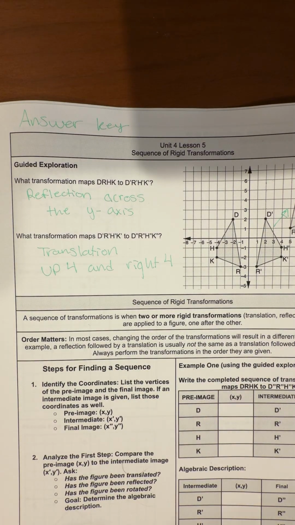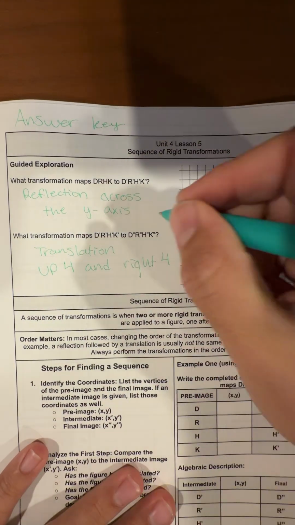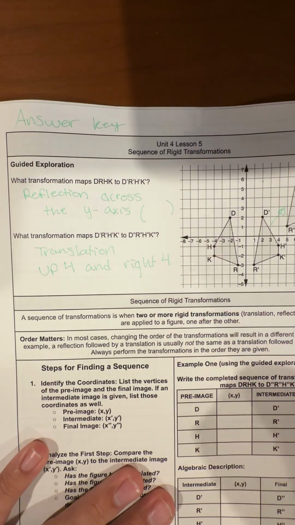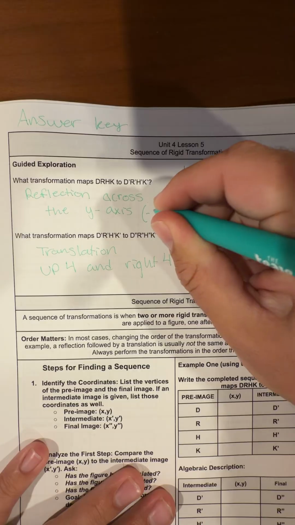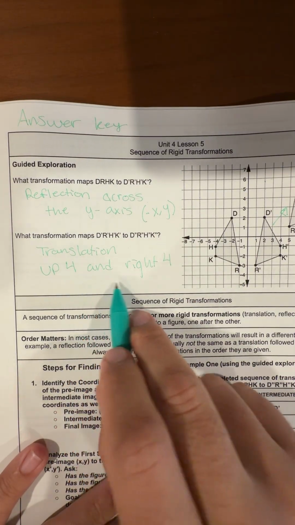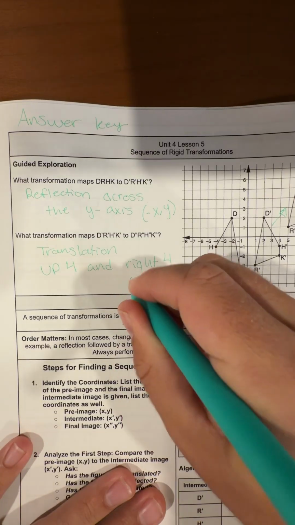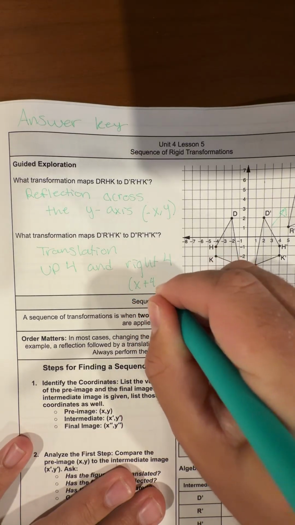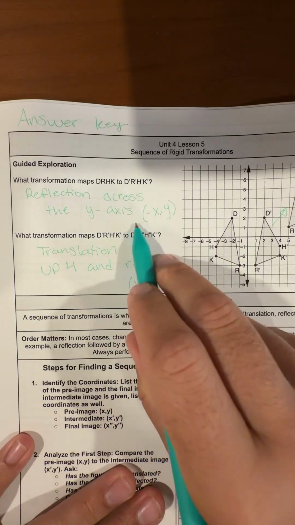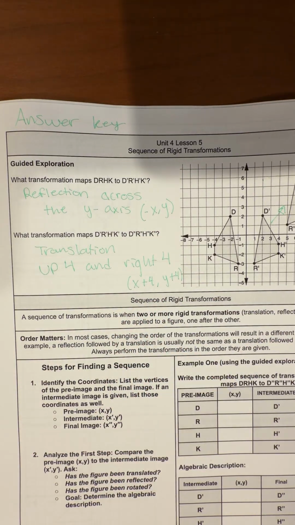And just for bonus, a reflection across the y-axis, the algebraic description for that, remember it negates your x-coordinate. So it's negative x, y, okay? And then a translation up 4 and right 4 is going to add 4 to your x-coordinate and 4 to your y-coordinate. Make sure you're familiar with those algebraic descriptions.